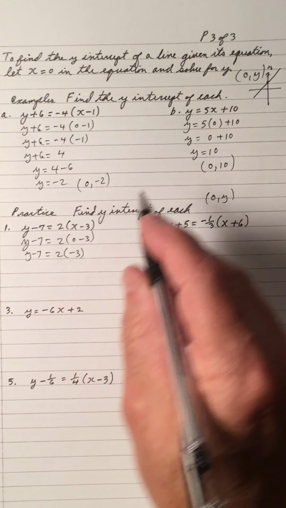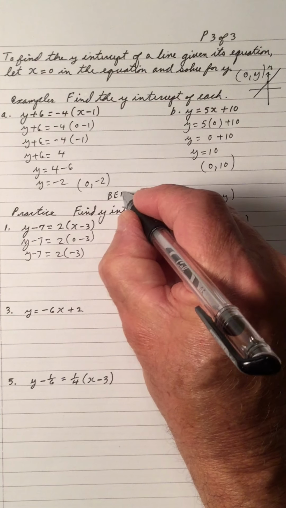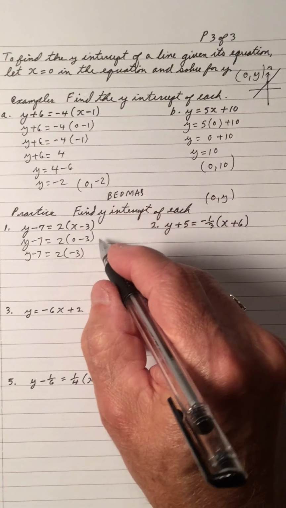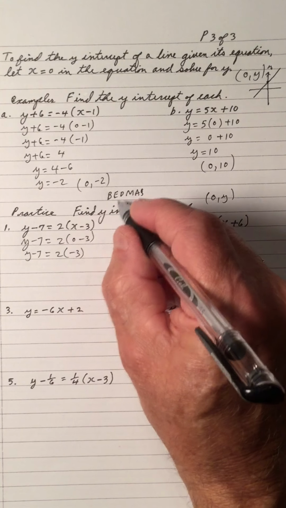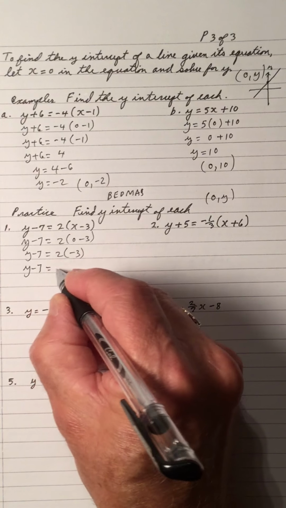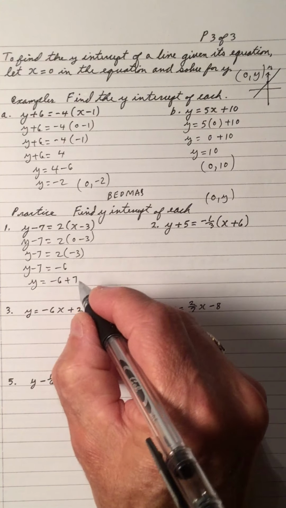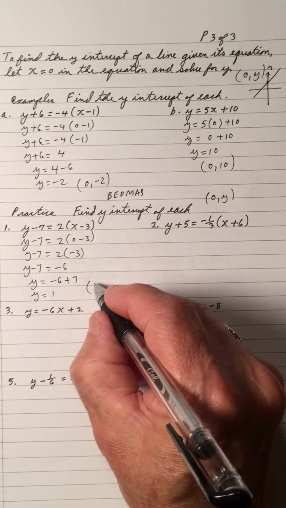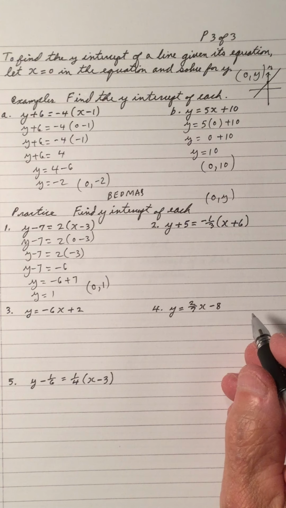We have to do BEDMAS first. BEDMAS is B-E-D-M-A-S, or PEMDAS, whatever way you want. We have to work inside the brackets first, and then there's no exponents, so we have to do the multiplication. So we get negative 6, and now we transpose the negative 7 to the right to make it positive. So y is 1. So the y-intercept is x is 0, y is 1 as its coordinates.